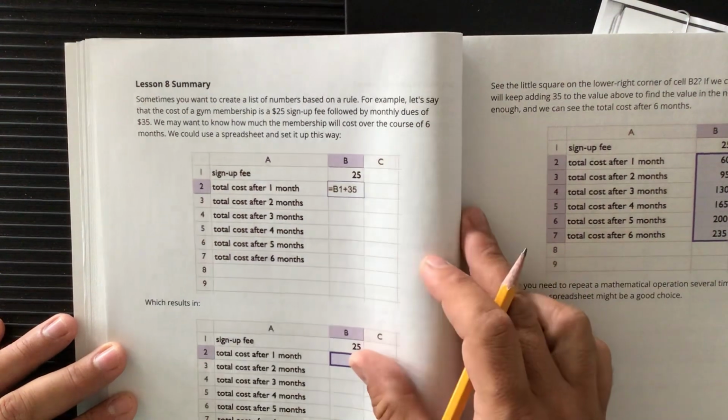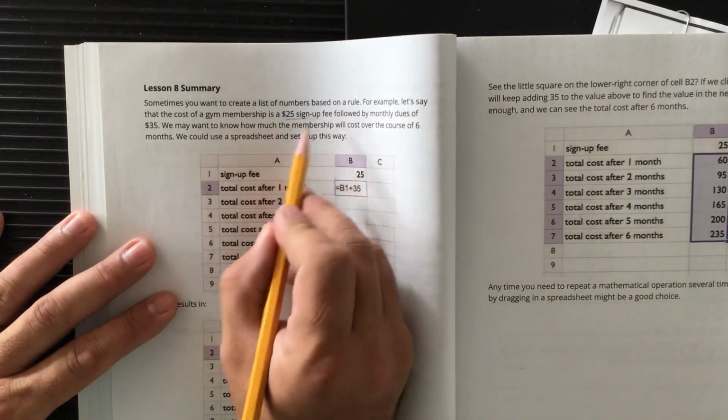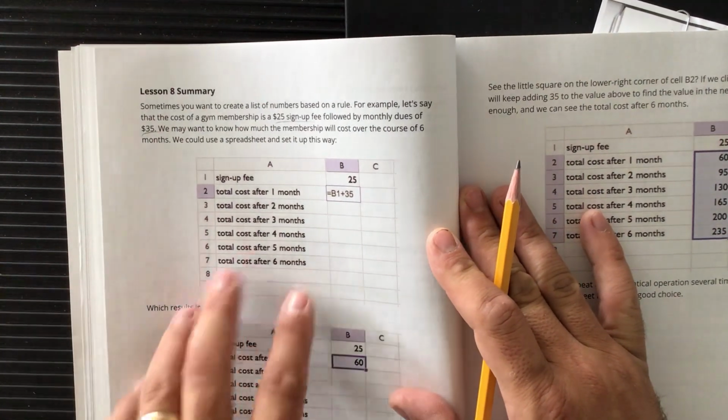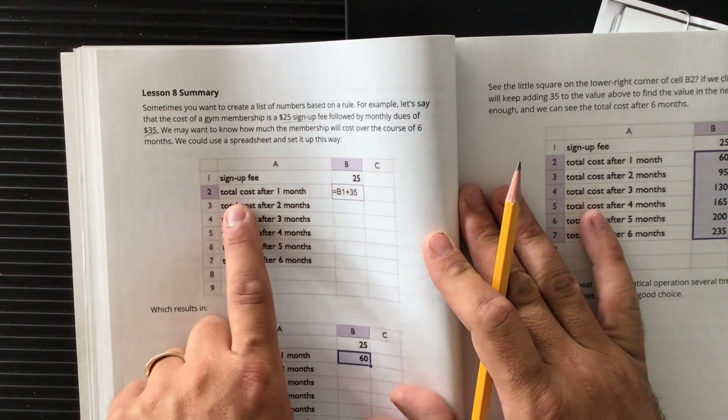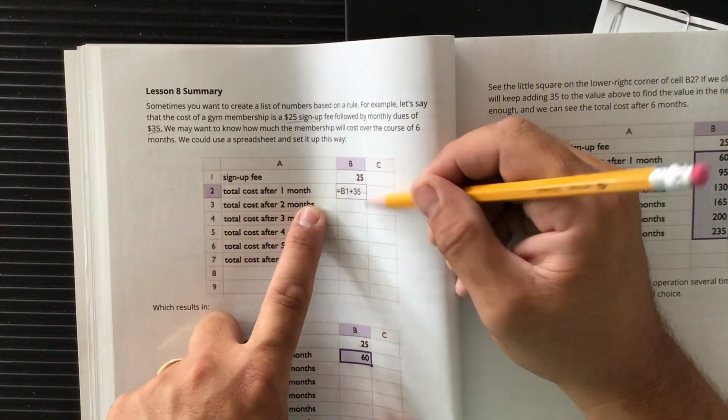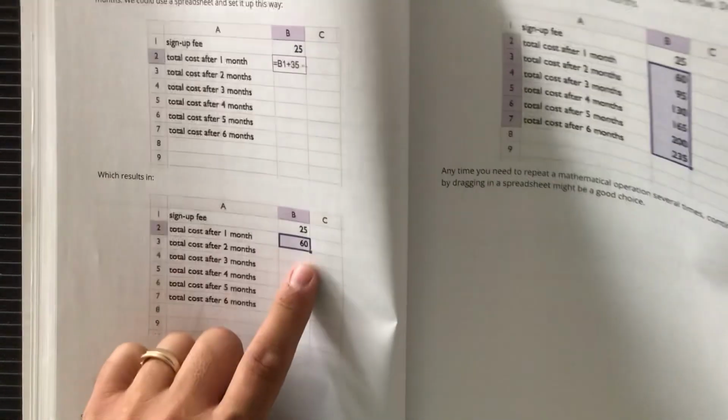So sign up for this gym. It's a $25 one-time fee, then it's $35 a month after that. So I made a little spreadsheet. Sign-up fee is $25, cost of 1 month: sign-up fee plus $35. Hit enter. This is what you're going to get.